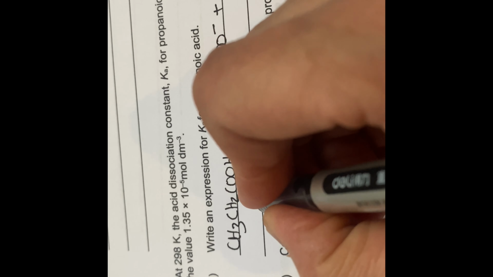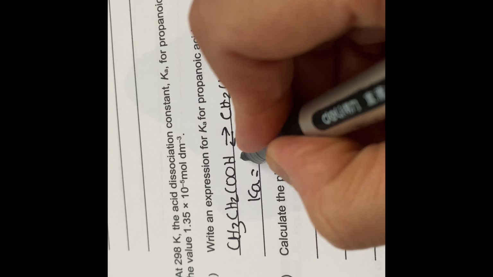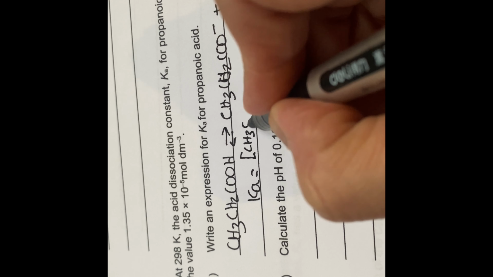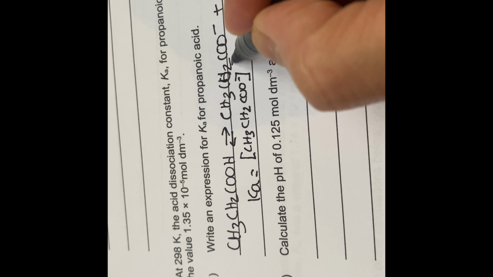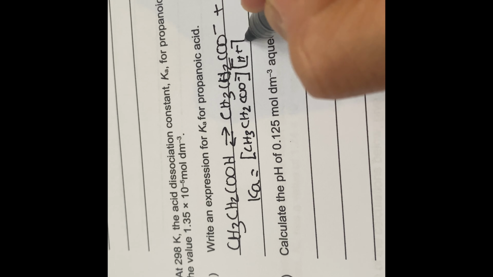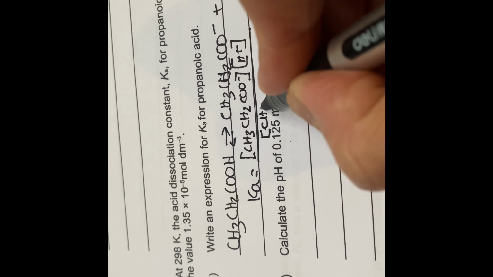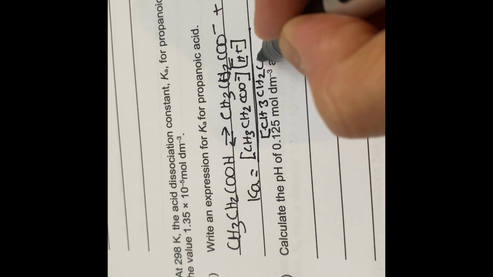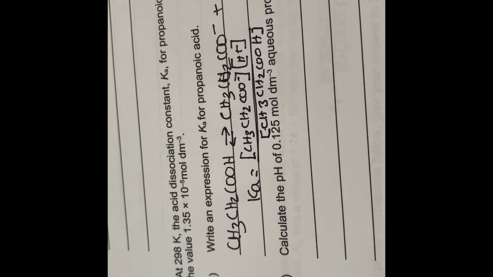So Ka equals products divided by reactants. So it's going to be the concentration of CH3CH2COO minus times the concentration of H plus ions, divided by the concentration of CH3CH2COOH. So that's the answer to that question.